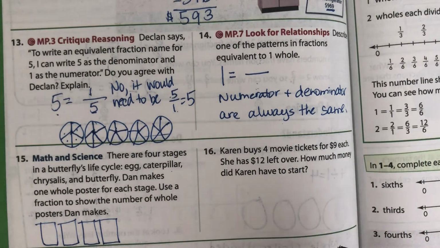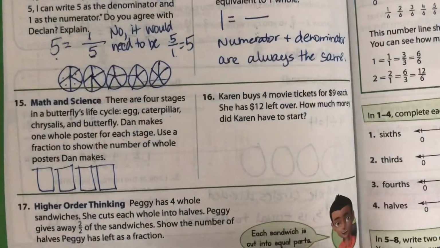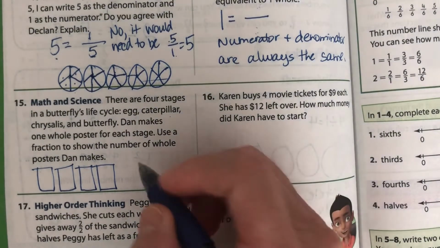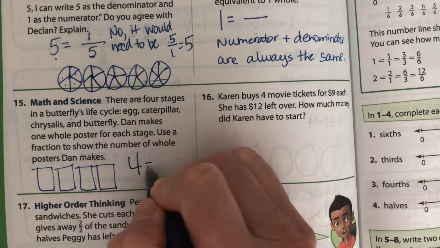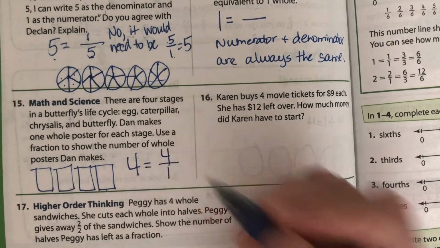Okay, ask yourself, how many whole posters do you have? How many sections are each of them divided into? That's your denominator. And then how many of those do you have? So pause it and write that. Okay, you should have 4 wholes. They're divided into 1 equal part, and you have 4 of them.